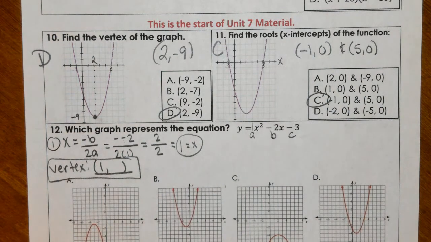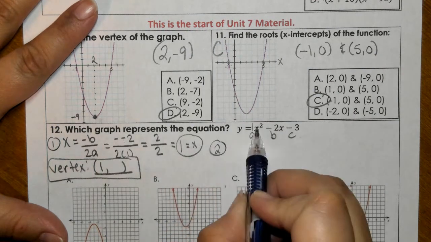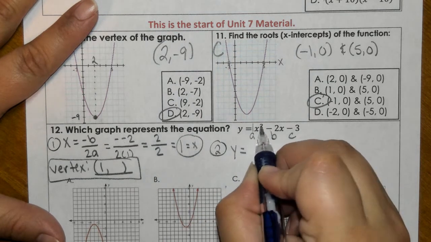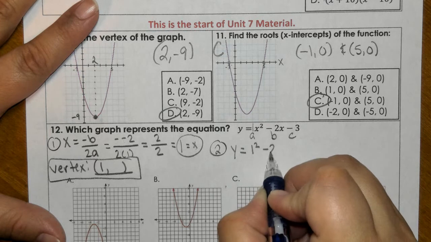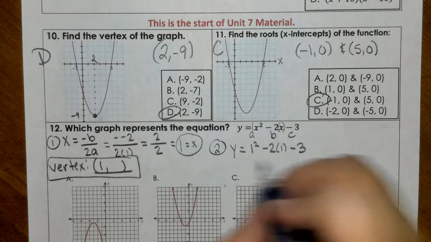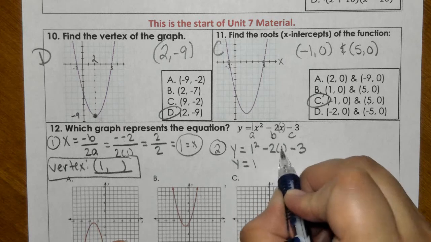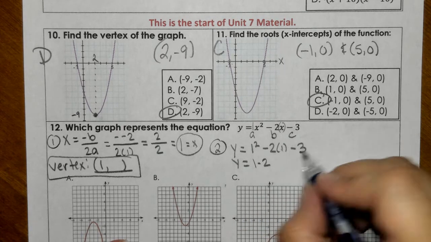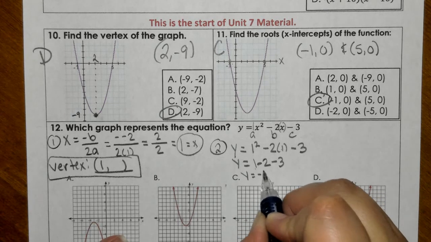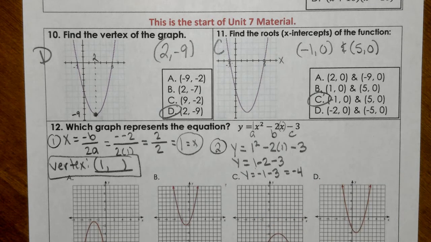Okay, now, step 2 says you take that 1 for x and you plug it into all the x's over here in this formula, or in this equation. So x squared is now 1 squared, minus 2 times 1, so in parentheses, minus 3. Okay, 1 squared is 1 times 1, that's 1. -2 times 1 is -2. And then minus 3. So 1 minus 2 is -1. Minus 3 is -4. So that's our y value, -4.